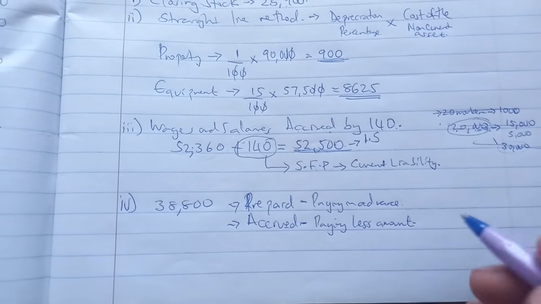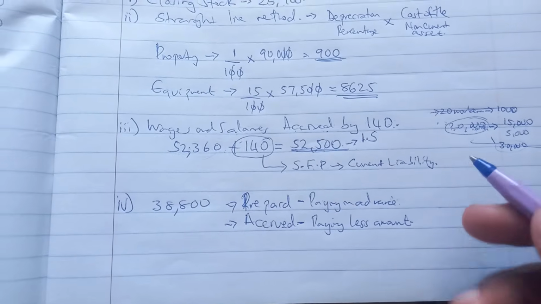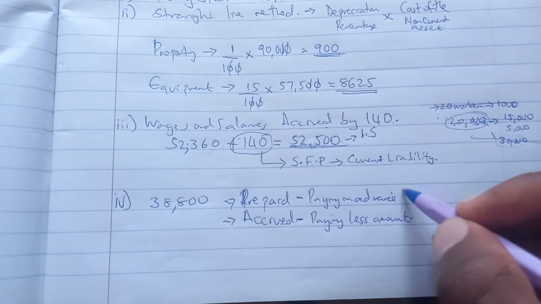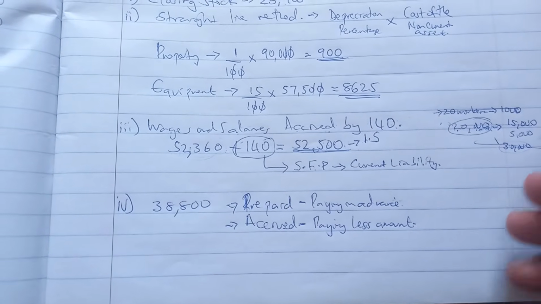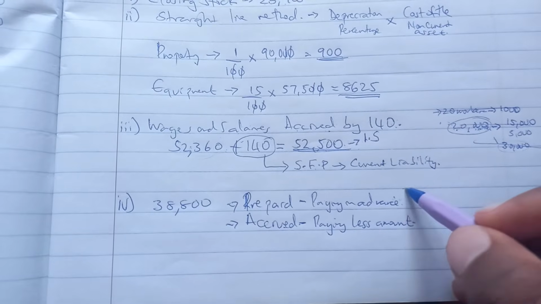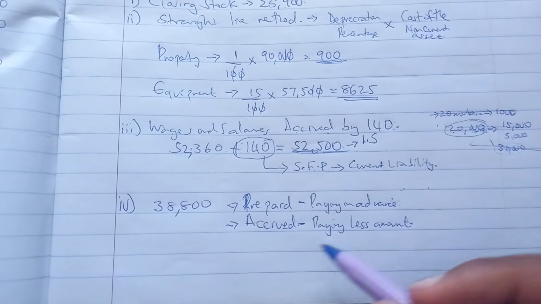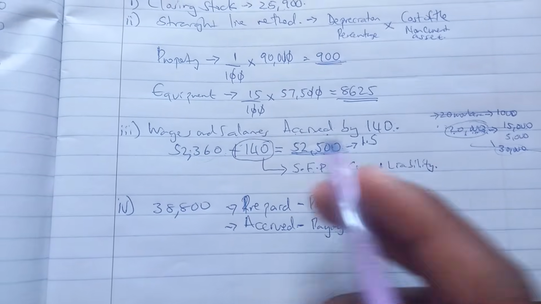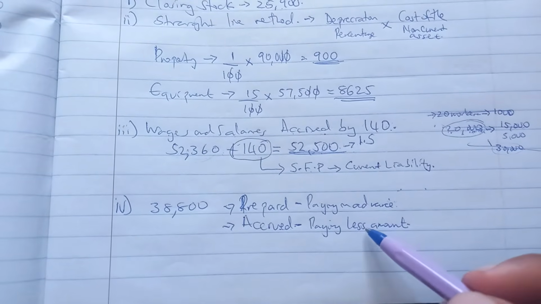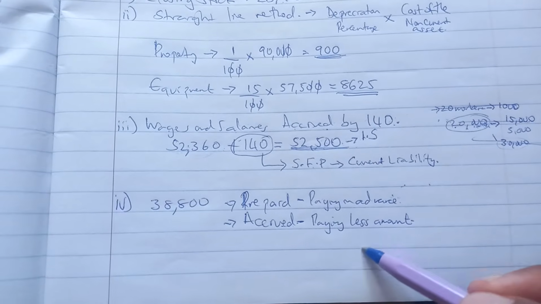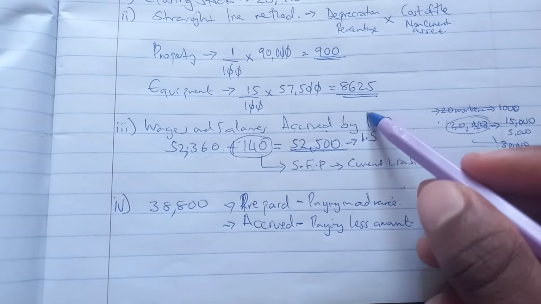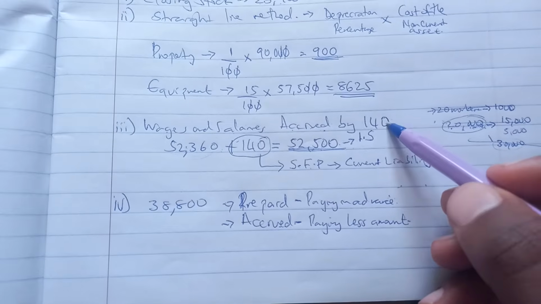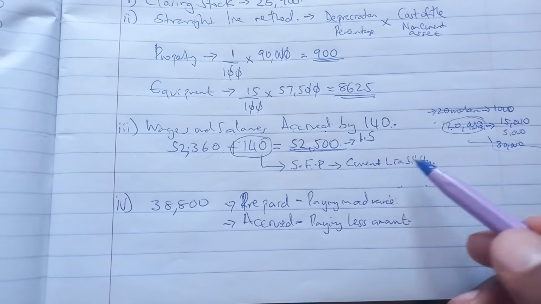So the moment you pay more than required, that figure which is more will be recorded as a current asset. And under accrued, just like in this example, that figure which has been paid less by, in this case 140, you include as a current liability.